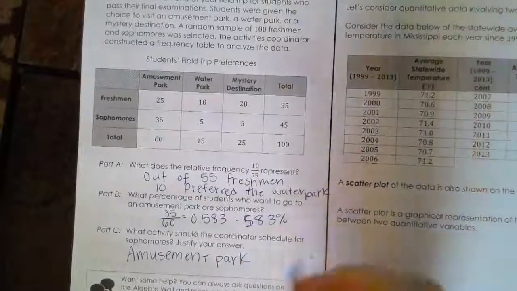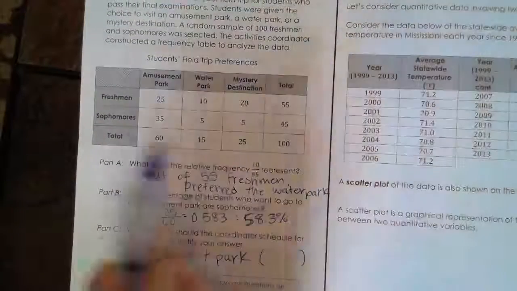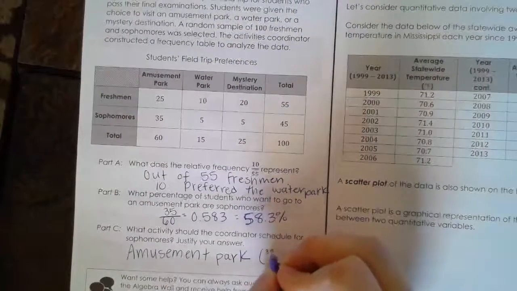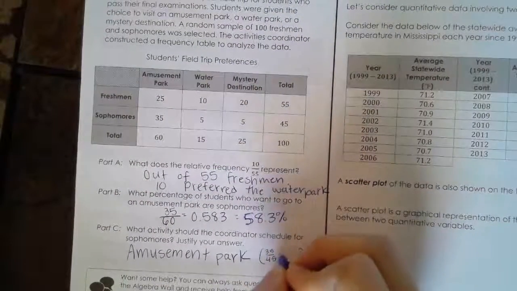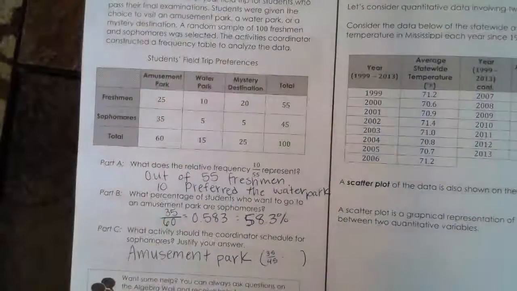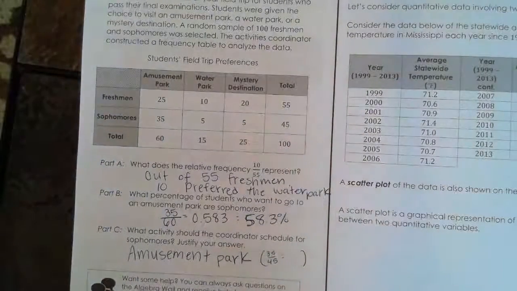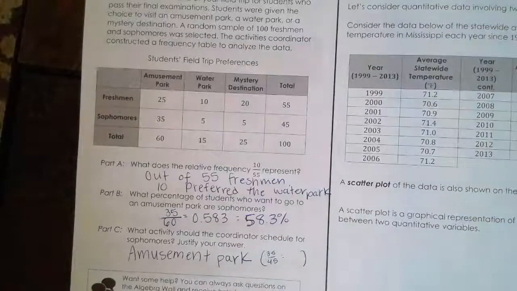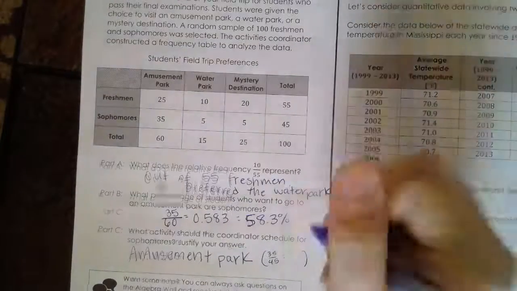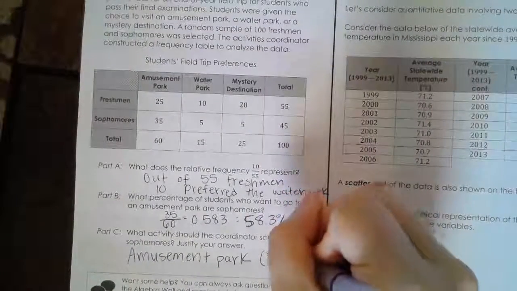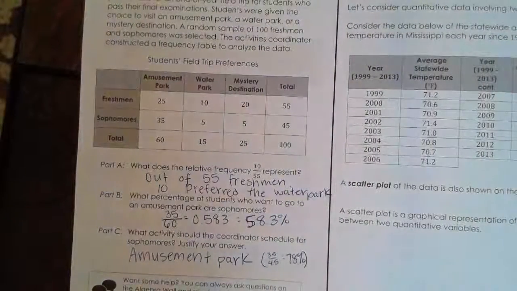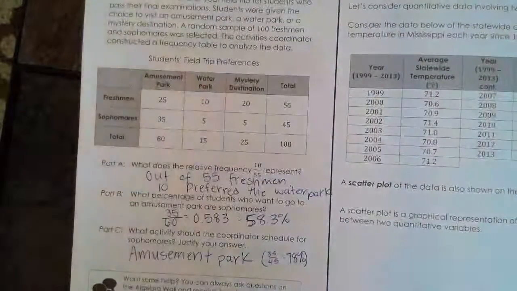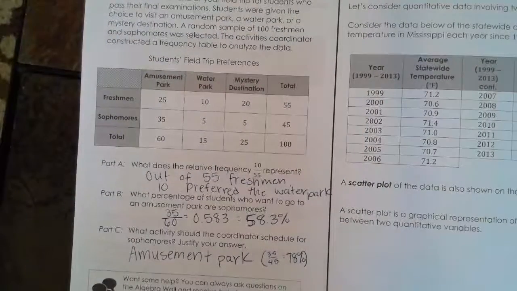But if you want to know a percentage of sophomores, then you could say 35 out of 45, which would give you 0.7777. So that's about 78% would like to go. Okay, that's kind of your justify your answer part of that. All right, if you have any questions, let us know.